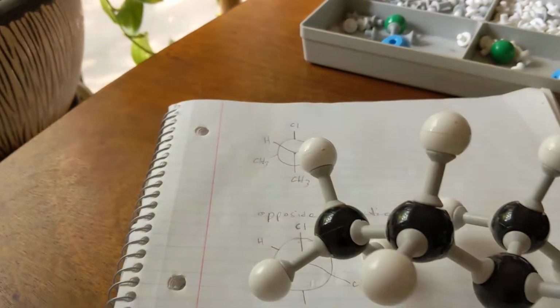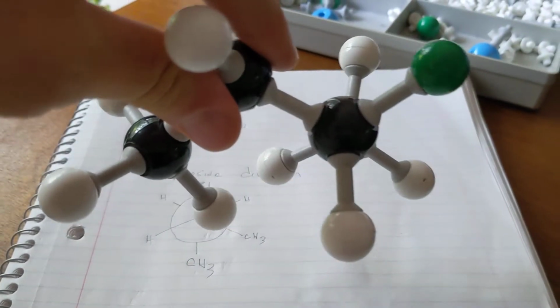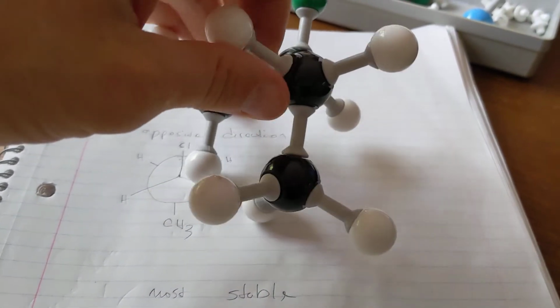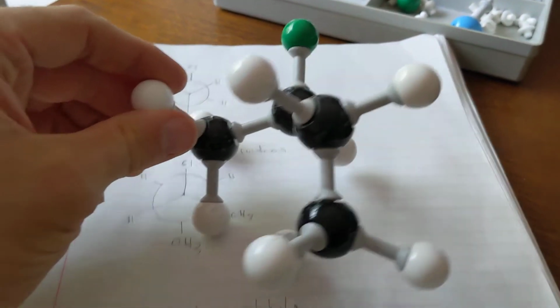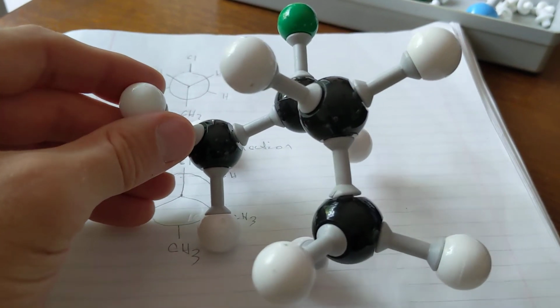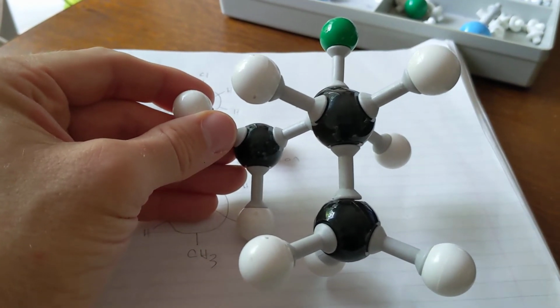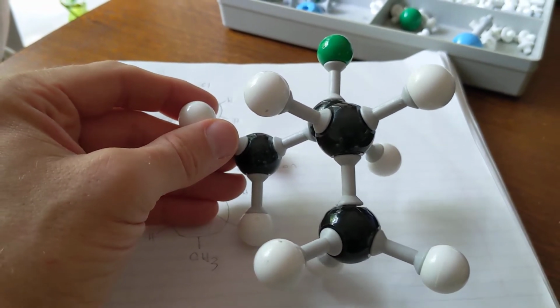So I find the carbon 2, the one that does not have the chlorine. Carbon 3 does have the chlorine, and I rotate it so I'm looking down that axis with both of those atoms attached there. So now hopefully you can kind of see how I can make this into a Newman projection.